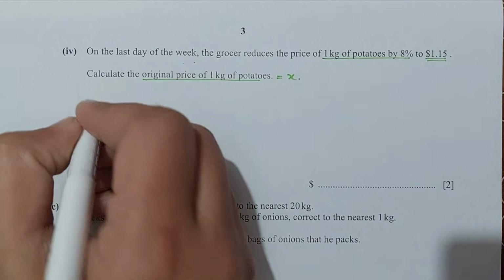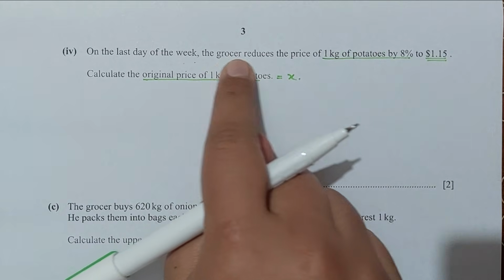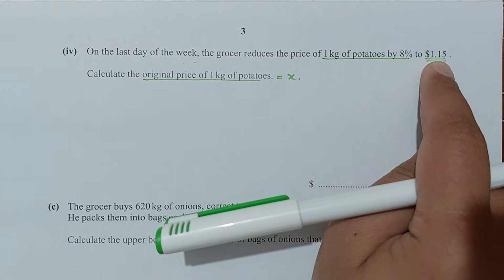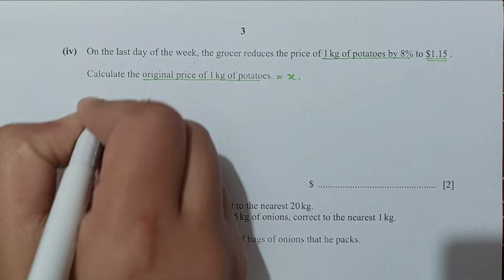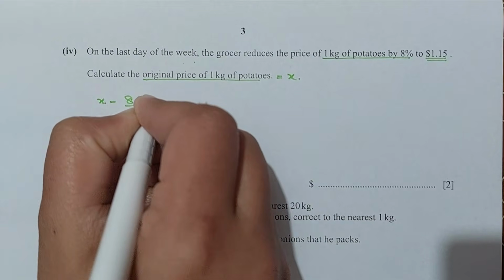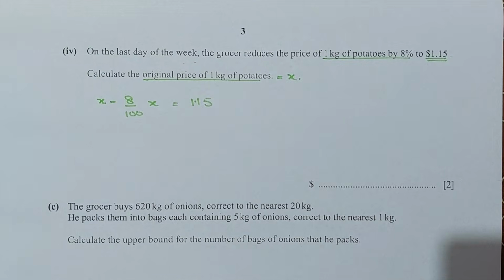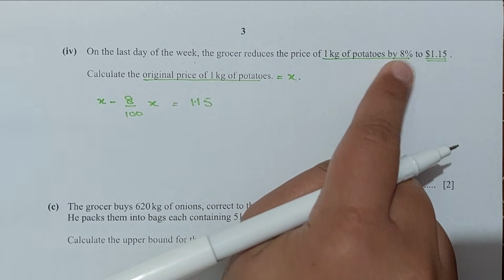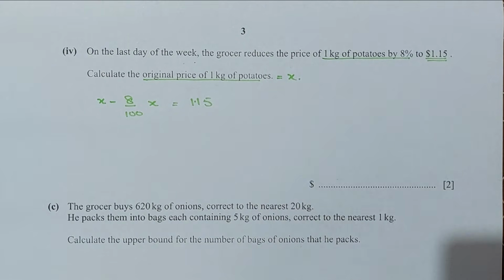The grocer reduced the price by 8%, and this is the reduced price. So from the original price, you subtract 8% of the original price, and this equals $1.15.